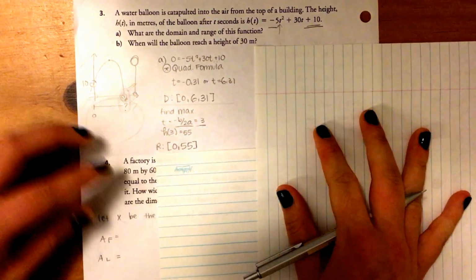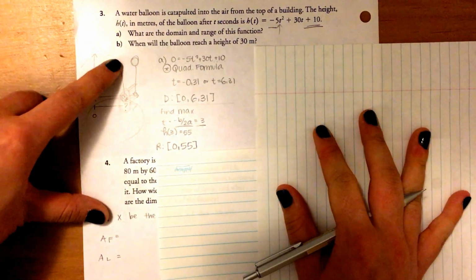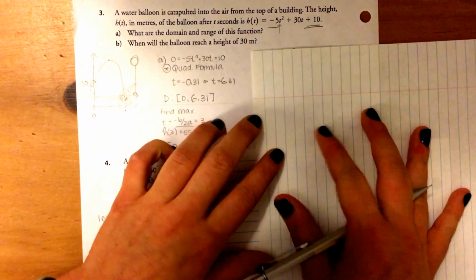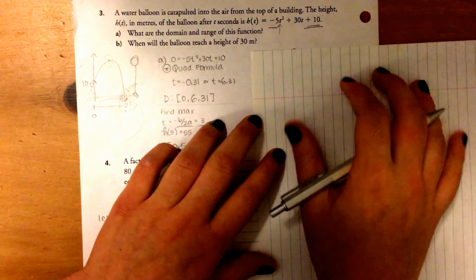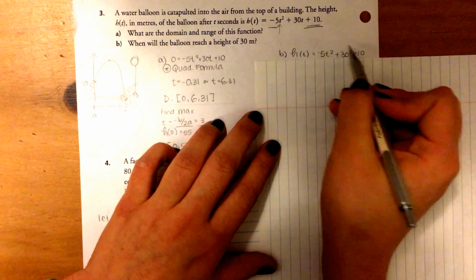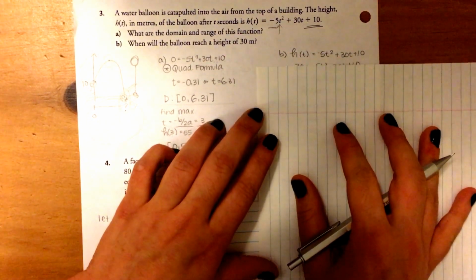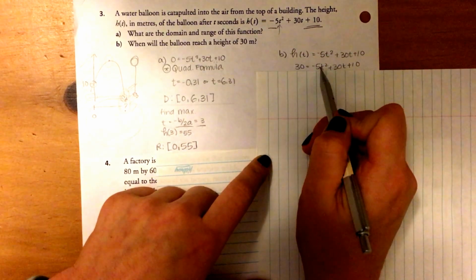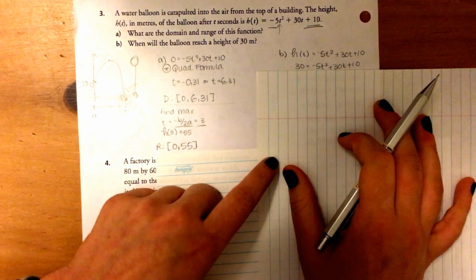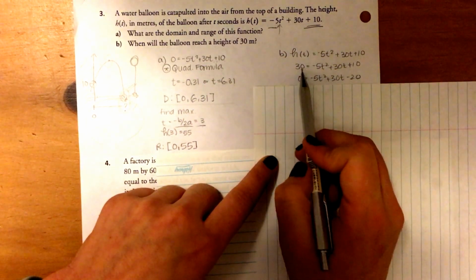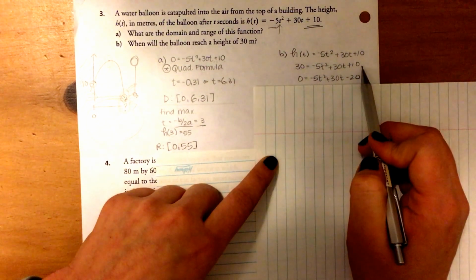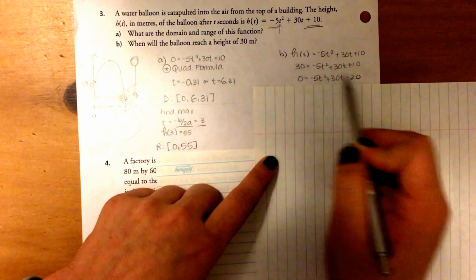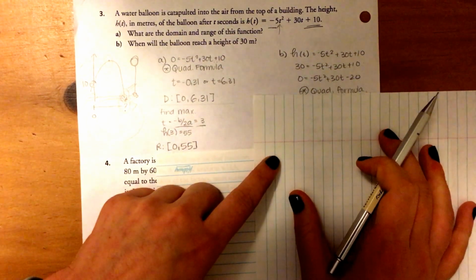Okay, the next question, part B. When will the balloon reach a height of 30 meters? So it's asking for a time and giving us a height. This is our equation, and we're going to replace the height with 30 and solve the equation for t. Just like before, make sure it's equal to 0, so that involves bringing the 30 to the other side. If we bring the 30 to the other side, it's 10 minus 30, so negative 20.